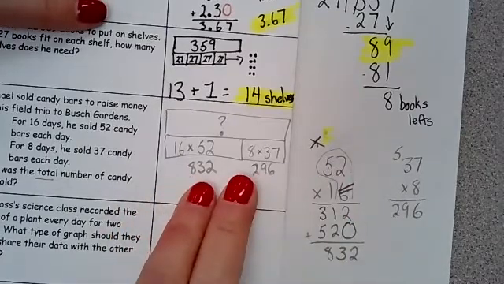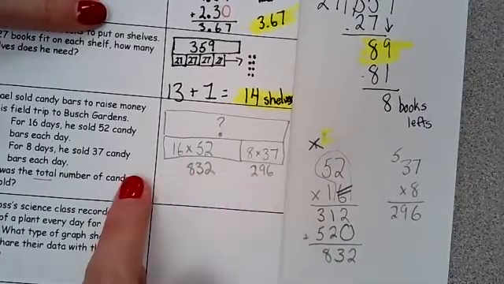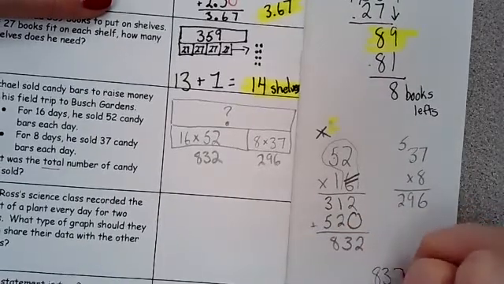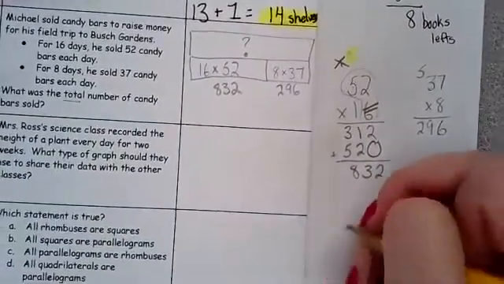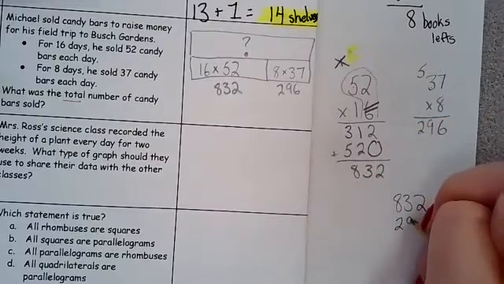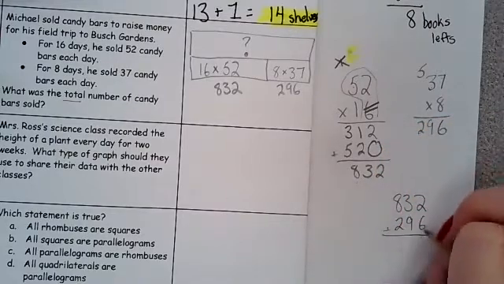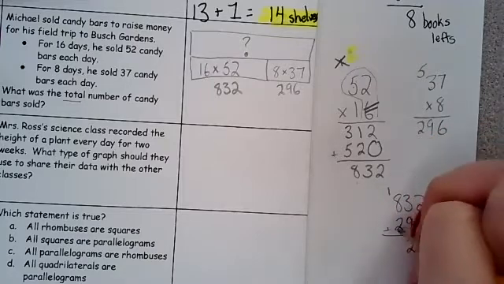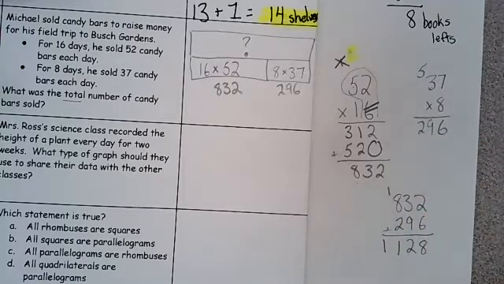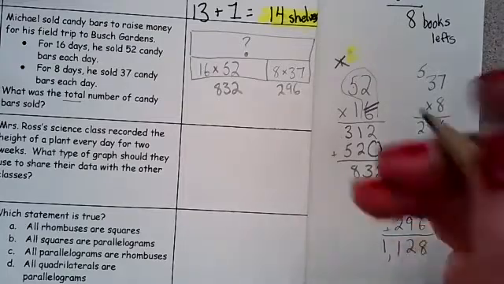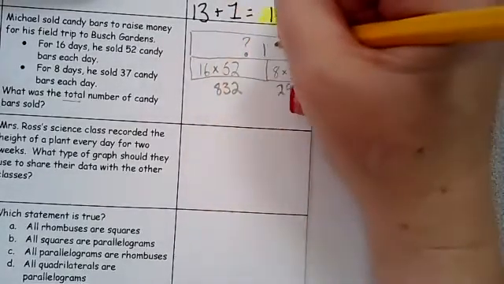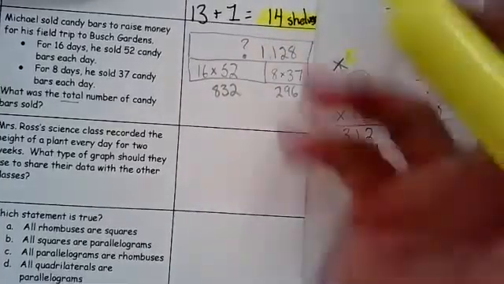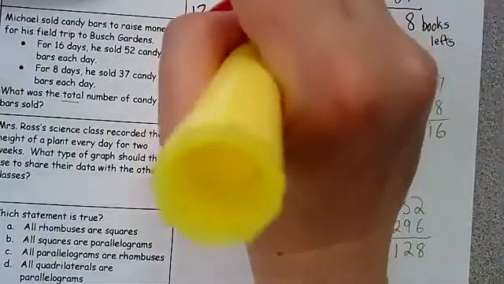But don't forget, the last thing you have to do is add these 2 together to get your grand total. So you've got 832 added to 296, giving you 2 plus 6 is 8, 3 plus 9 is 12, carry the 1, 10 plus 1 more is 11. So your total answer is he sold 1,128 candy bars in all. And there is my answer.